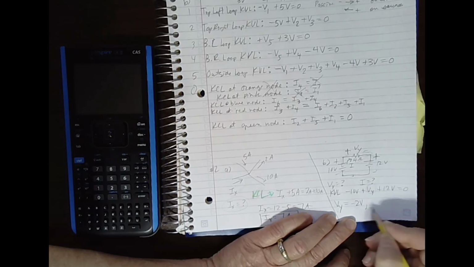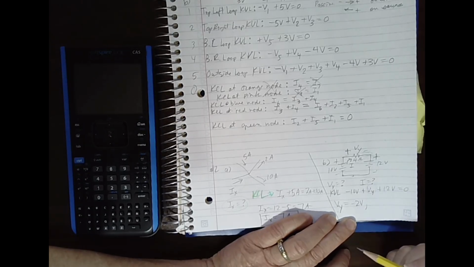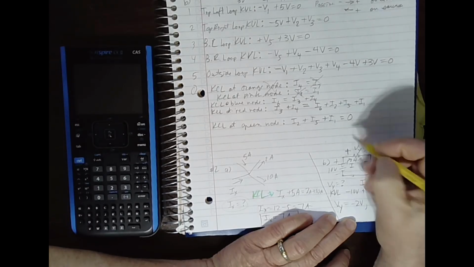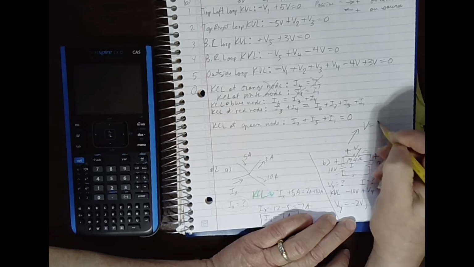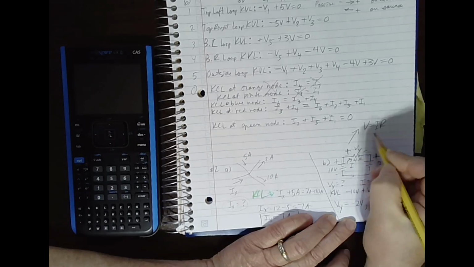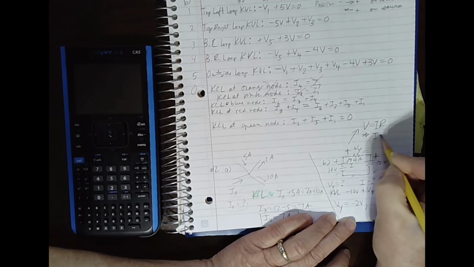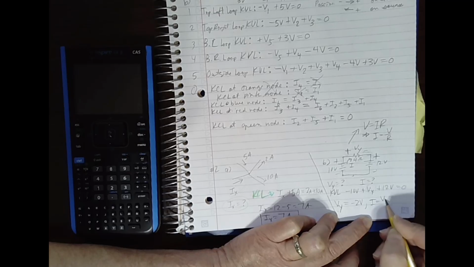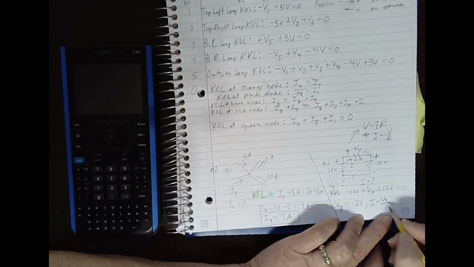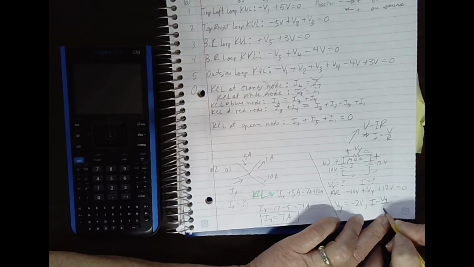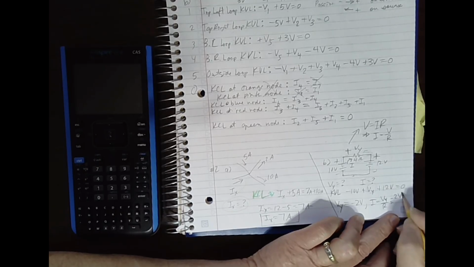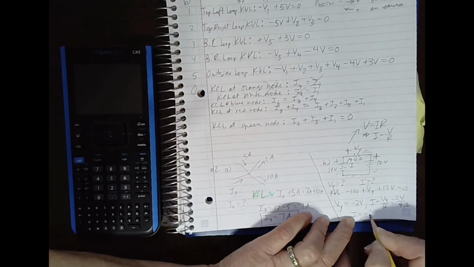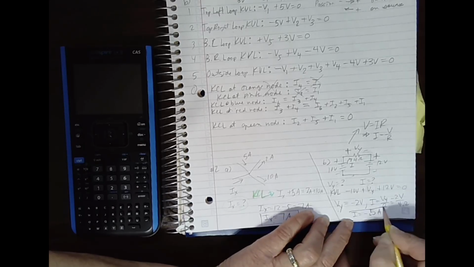And so what is I? How can we get I now? Well, we know VY, the voltage across the resistor. Mr. Ohm tells us V equals IR, and we can rearrange that to say I must be V over R. So in this case, I equals VY divided by R, which is 4. So VY is negative 2 volts divided by 4 ohms. So I is negative half an amp.